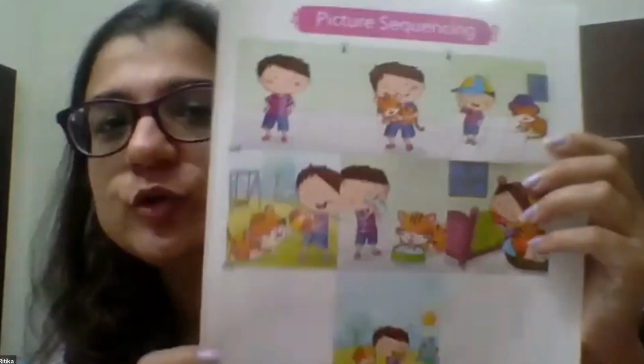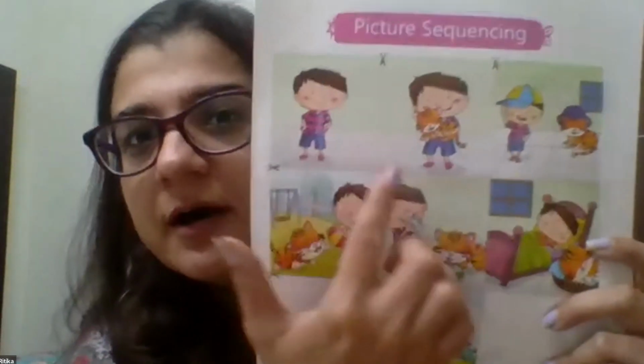Okay. Now, if you look at it, this is a picture sequencing activity. If you open your literacy book, there is this story of Ted and Sam. And the children read the story, and at the end of it, they do picture sequencing. They put the events of the story in a sequence. So you cut it off and you put it like that. Okay. So this is all about your English and everything else.